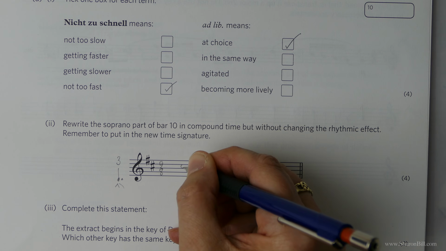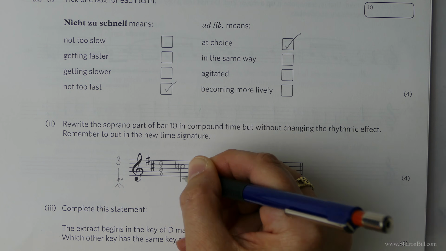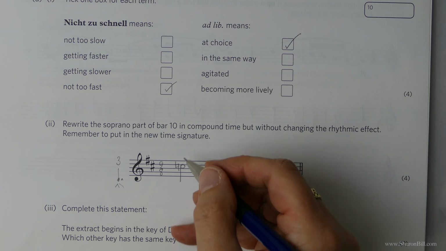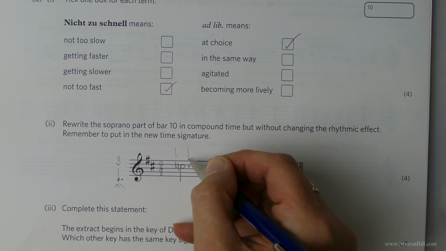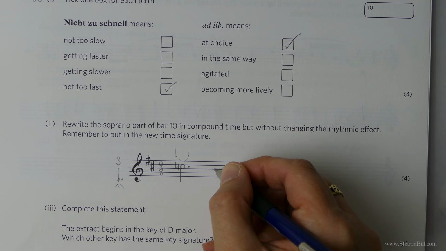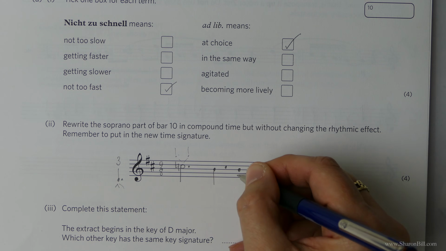So this will be the C natural, but we will add a dot. So there's our 2 groups of 3. You can see that is that. And then our final group of 3, if we just remove the triplet, the job is done for us.